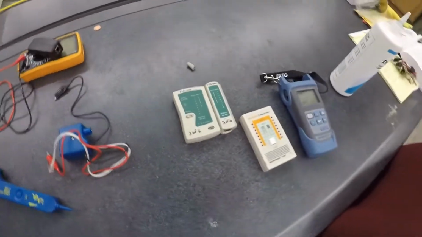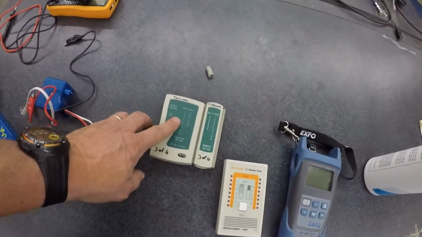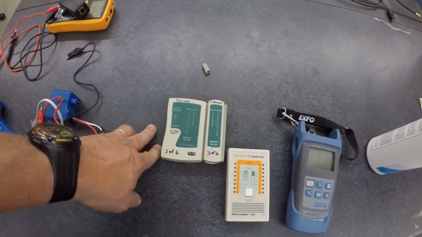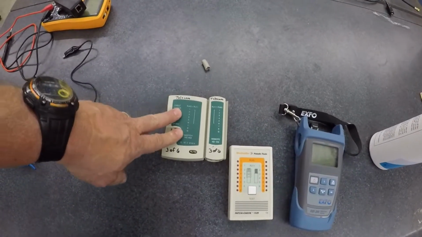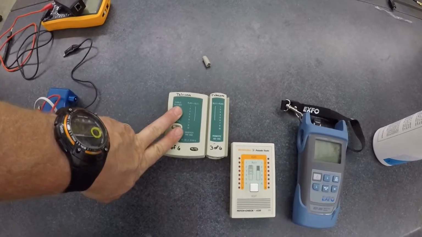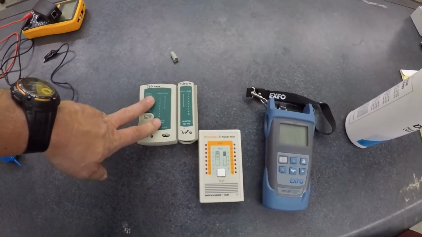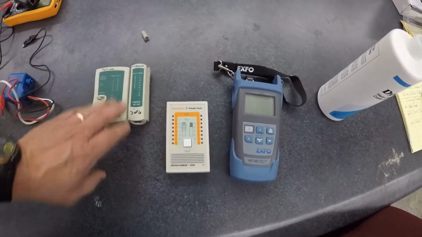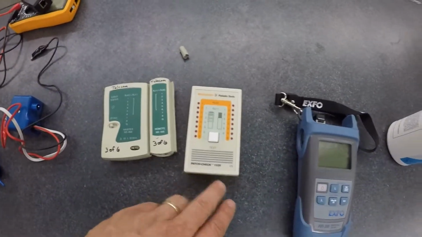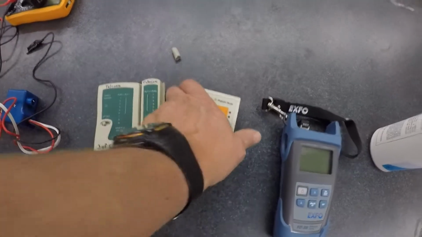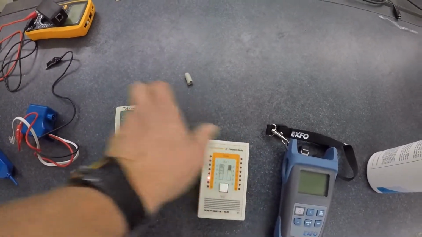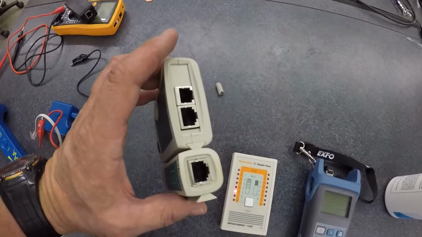Here is another type of end-to-end testing to make sure all your conductors are terminated in the right positions for any type of Ethernet cabling, patch cords, and any telephone line cords. These are just a couple of these different types. And you would just cycle through end to end to make sure everything's working properly.